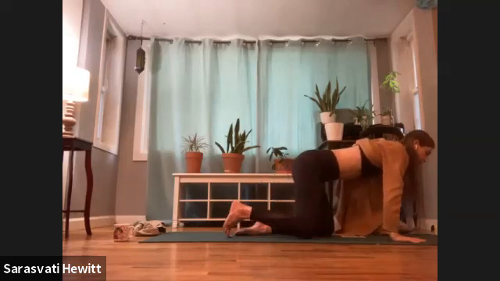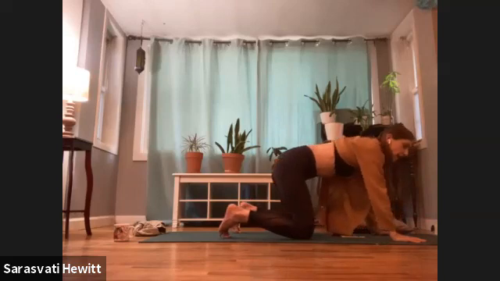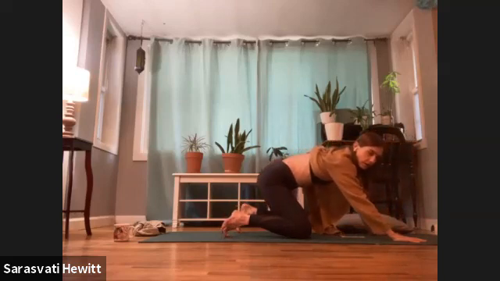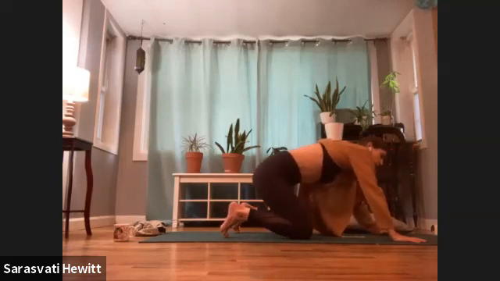Release, and super slow. Maybe take like cat cow or down dog. Yeah, listen to your own body. Remember, it's normal if we feel like clicking, popping movement.